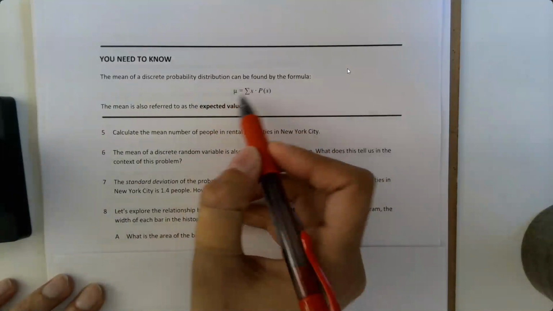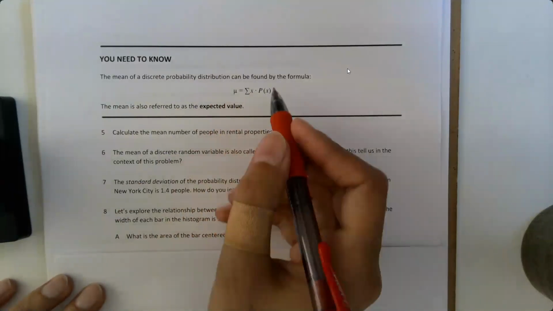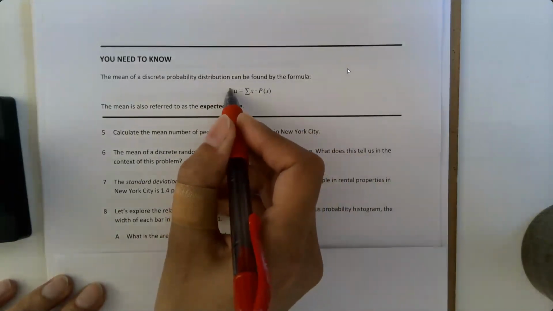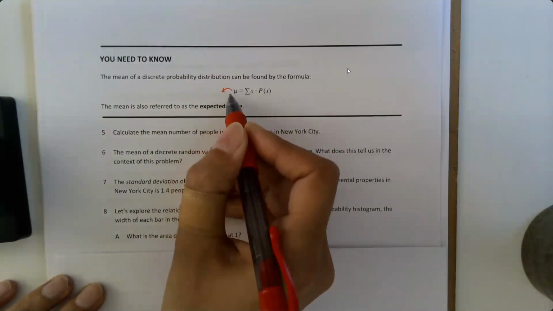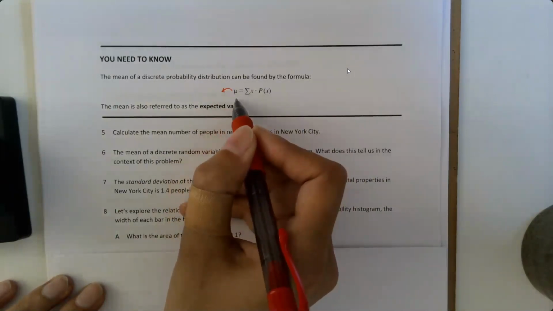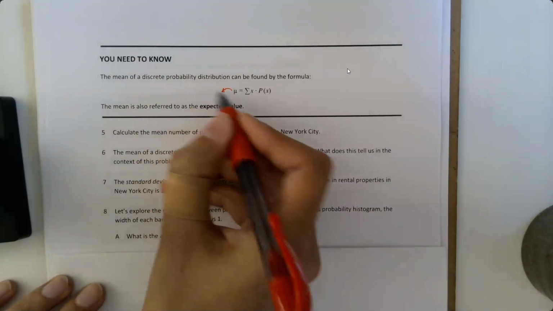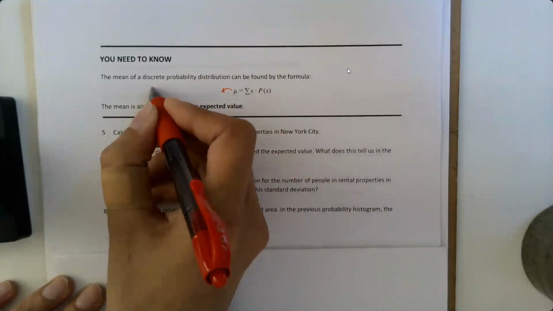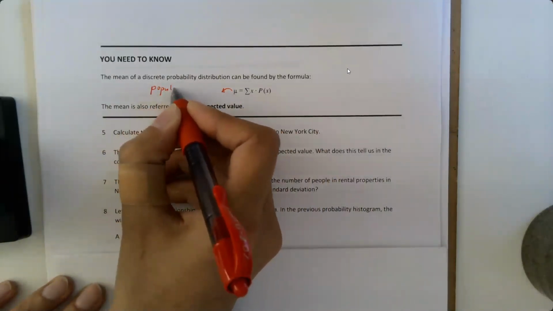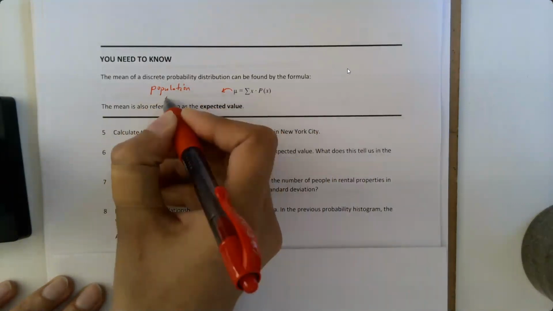Okay, let us break this formula down. It says mu, it's like the sound of a cat, mu, which is the population mean.